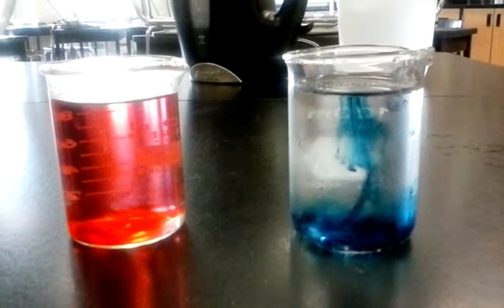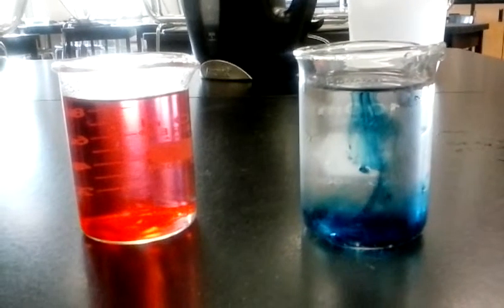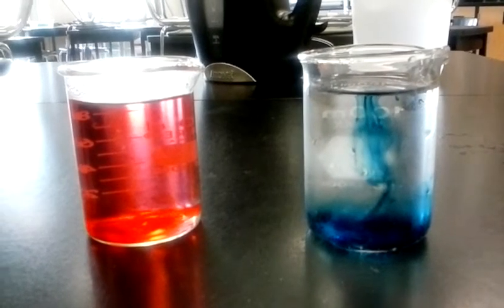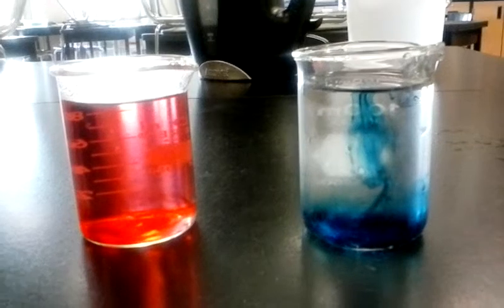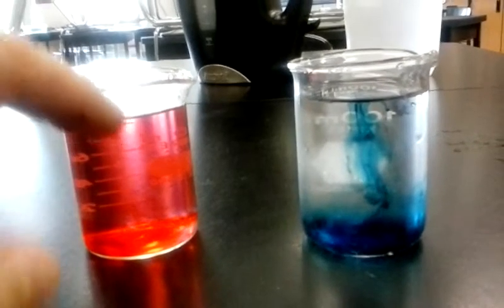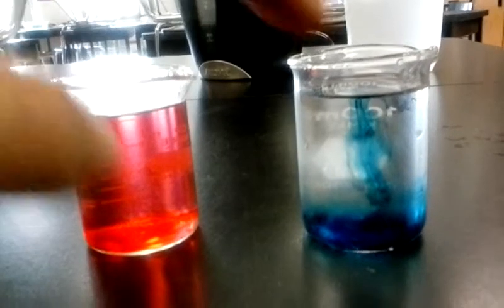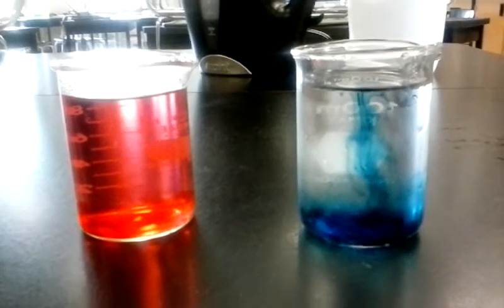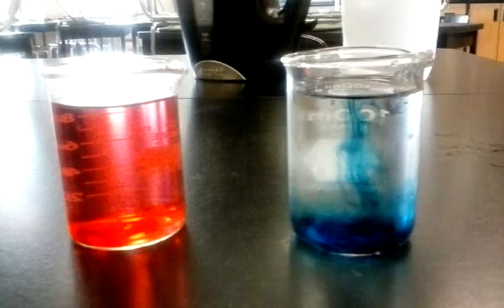Two questions, really. A, why does the food coloring diffuse or disperse within the water? That's the first question we're trying to answer. And the second question is why does the food coloring disperse so quickly in the beaker with the hot water and so much slower in the beaker with the cold water? So those are a couple things as you watch this. Those are the two questions that you should be considering.